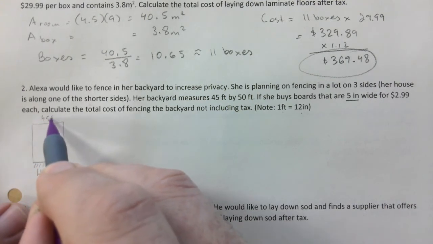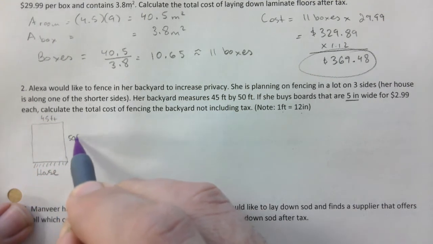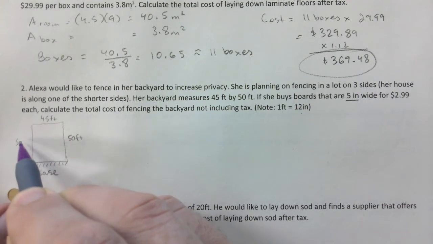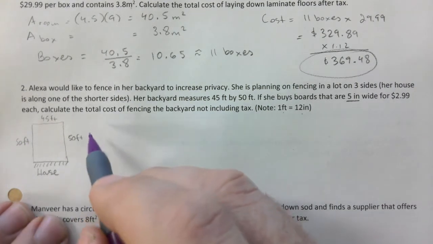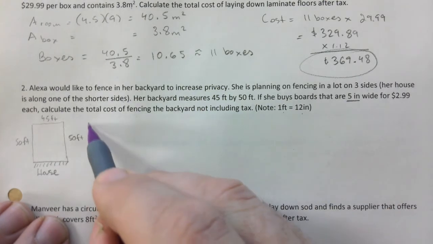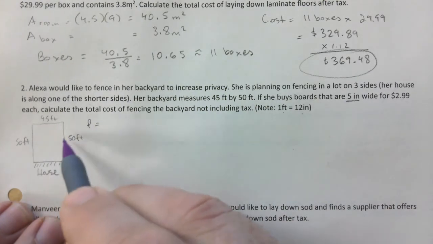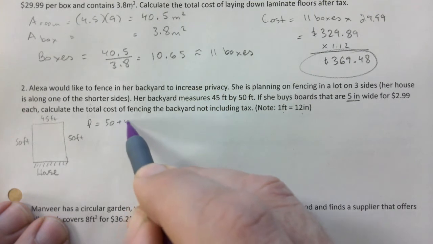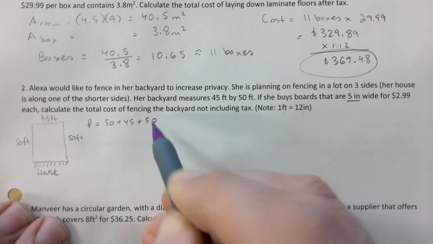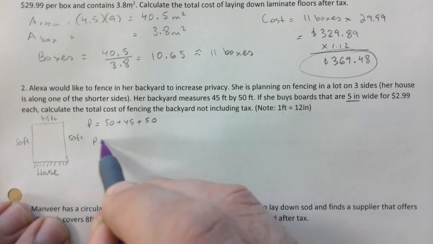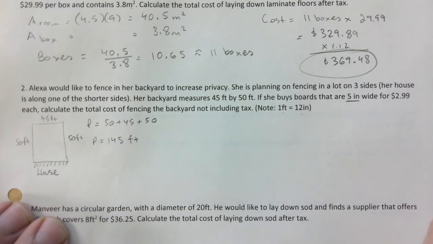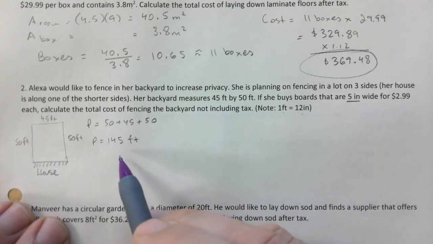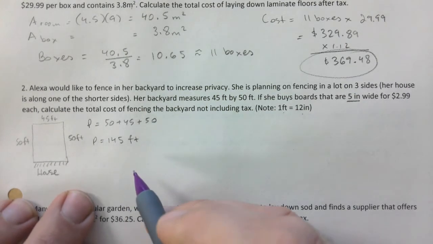And you have a 45-foot section and 2 50-foot sections, right? So the perimeter in this particular case is 50 plus 45 plus 50, which is 145 feet, okay? So fencing, right, you're going around, that should have made sense, all right? Now, what do we do next?